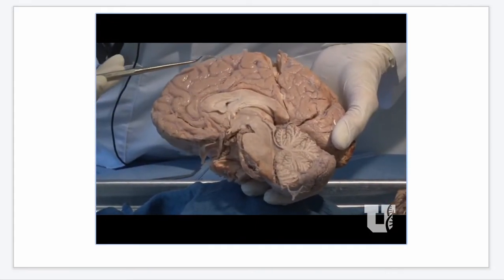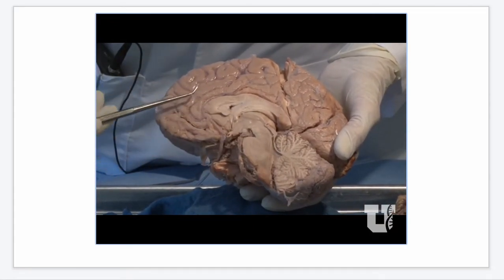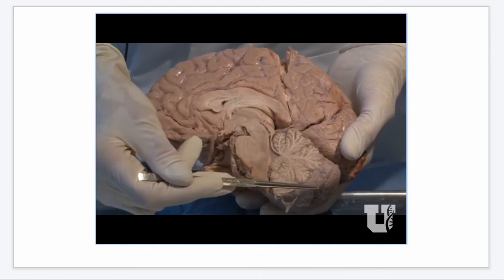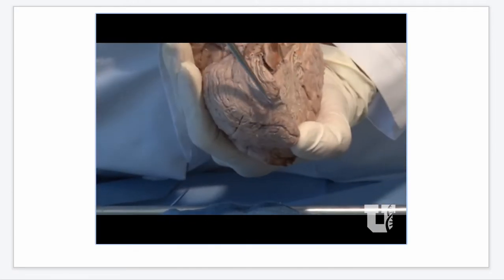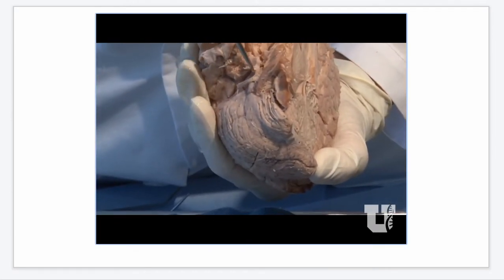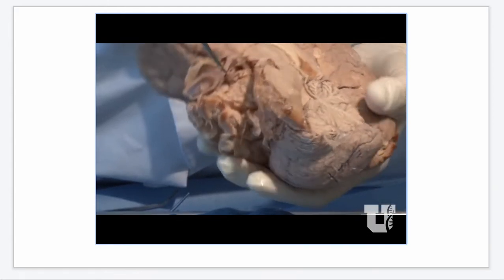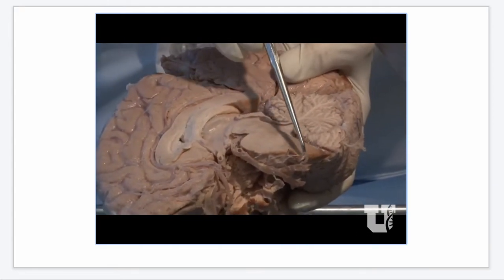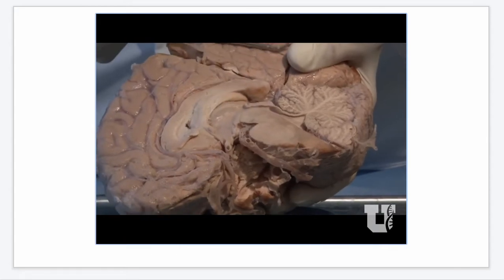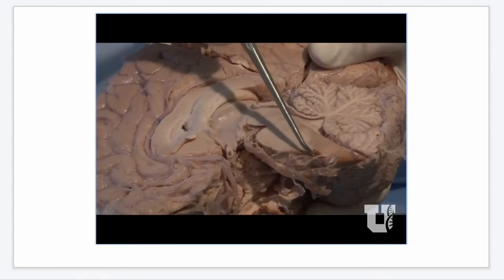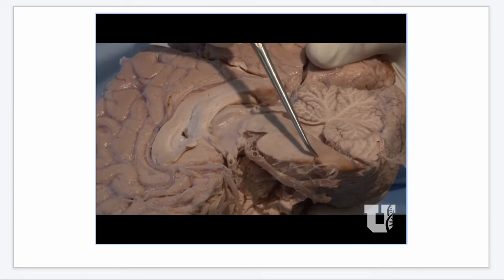The main thing I want you to see on this brain is the brain stem. So this is the cerebellum that we saw before out to the side, and the brainstem, recall, was in the middle. Here we have the brainstem on a mid-sagittal. This is cut in the middle. So this is a mid-sagittal section. Here's a bit of the medulla.